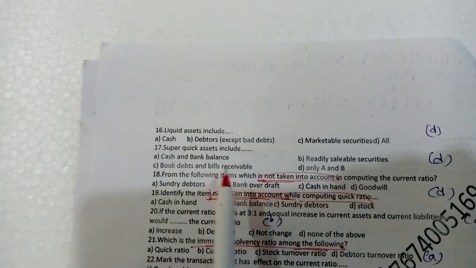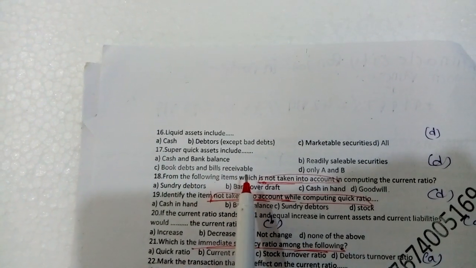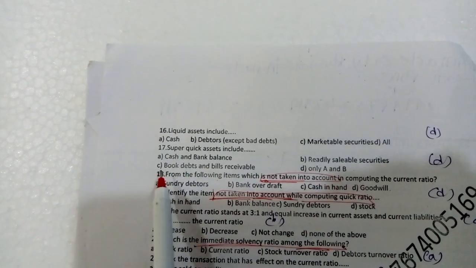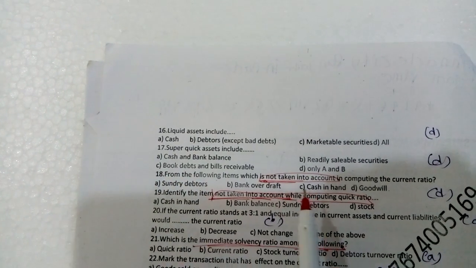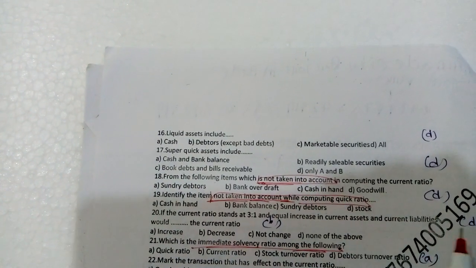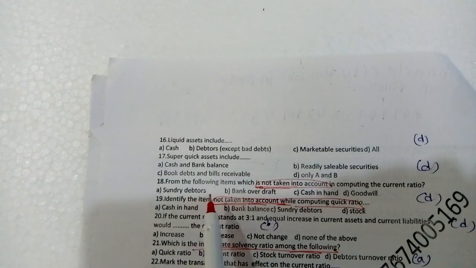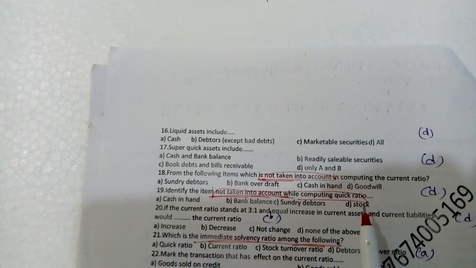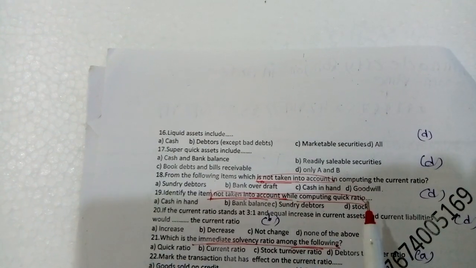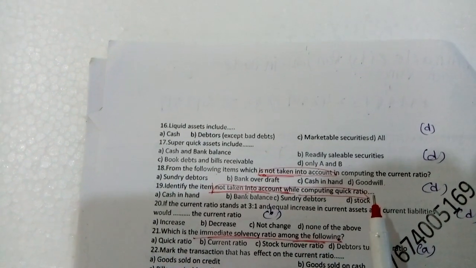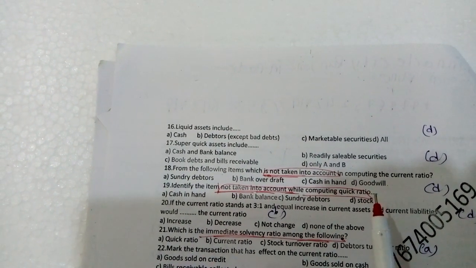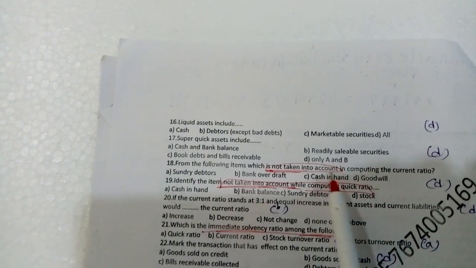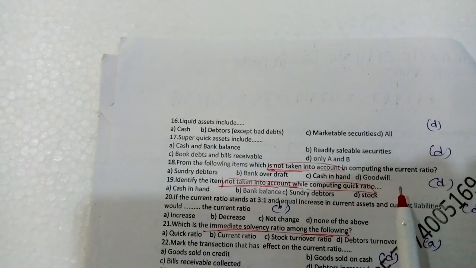Answer is D option. 17th question. Super quick ratio includes. Super quick means on-the-spot money. So A is cash and bank balance, B is ready saleable securities, C is book debts and bills receivable. Answer is A and B: cash and bank balance, ready saleable securities. These concern the cash requirements easily obtained in a short duration.